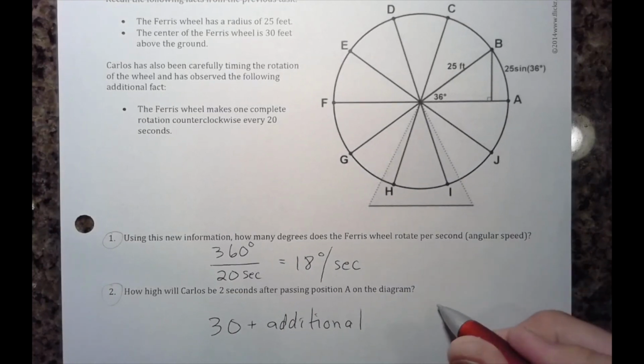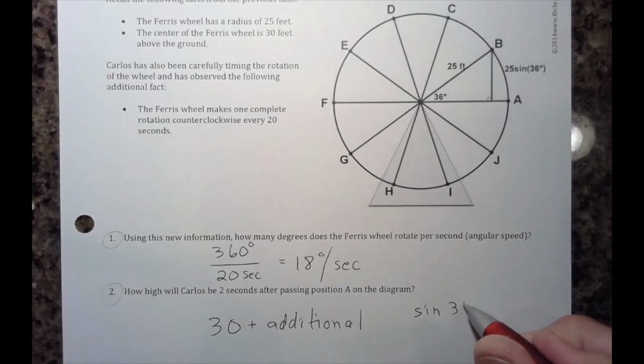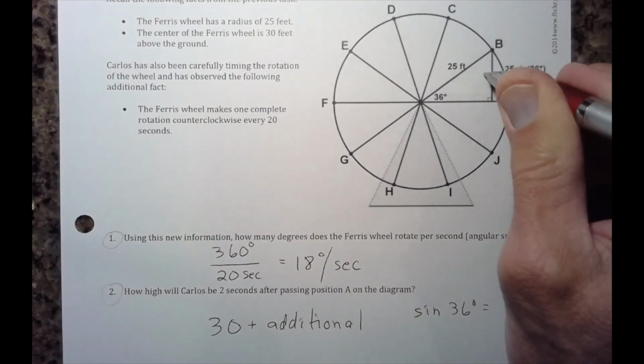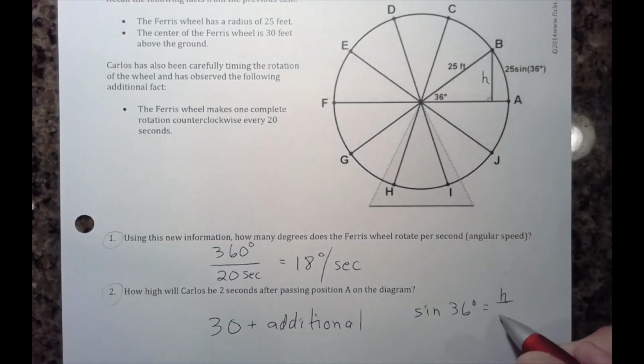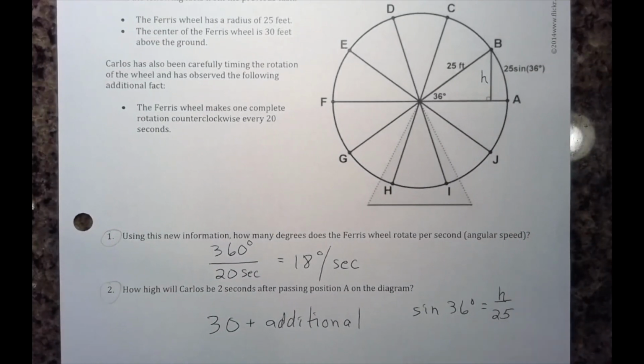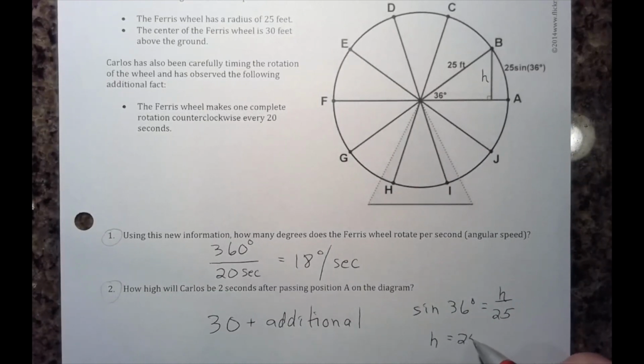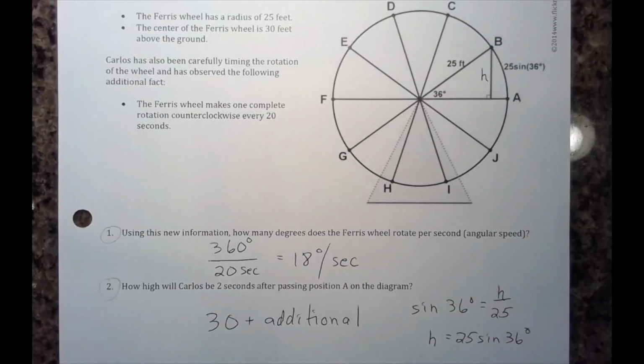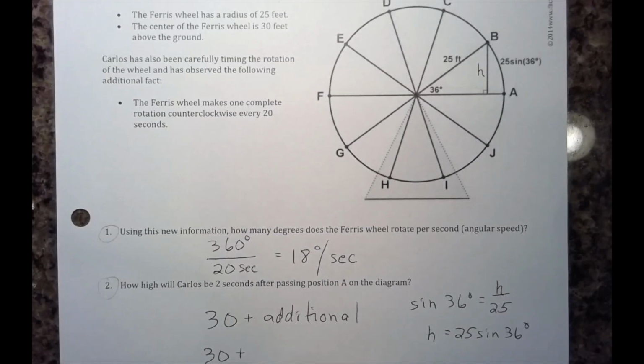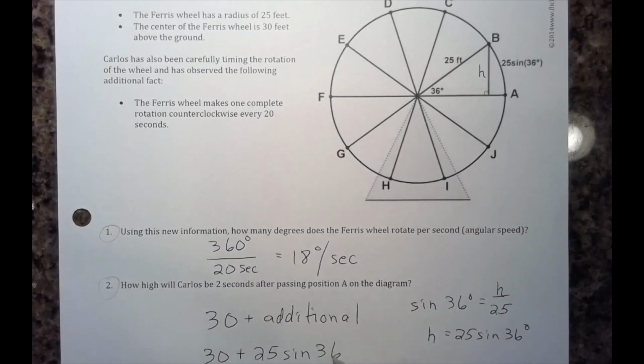So keep in mind in that diagram, the sine of 36 degrees is going to give you that additional height, this little piece right here, divided by the hypotenuse, opposite over hypotenuse. So that's why that h value is 25 times the sine of 36. So it's going to be 30 plus some additional amount, and the additional amount is 25 times the sine of 36 degrees. If you grab a calculator and figure that out, that will be that amount, and we'll write that down in a sec.